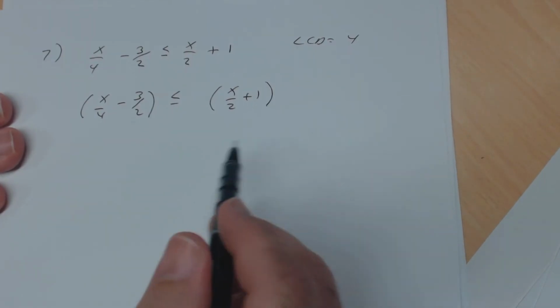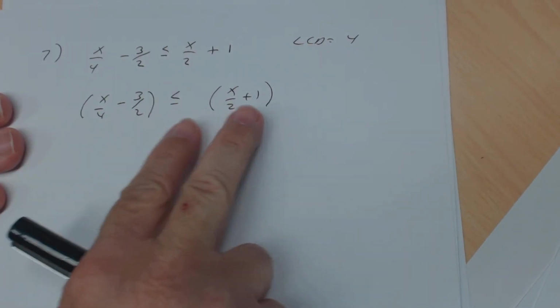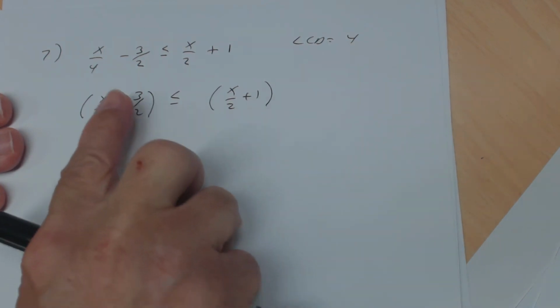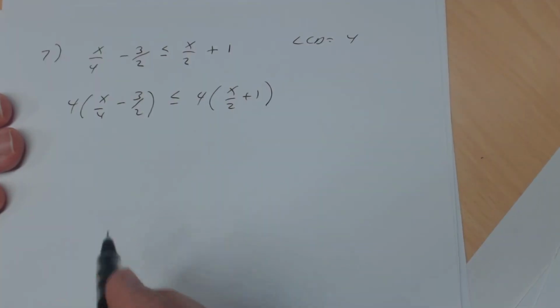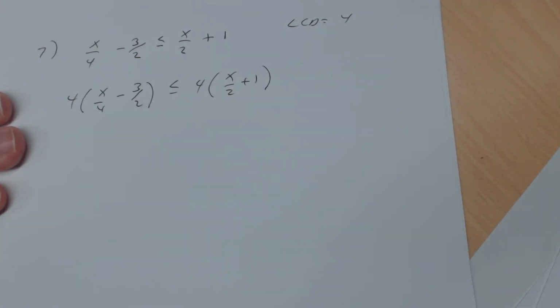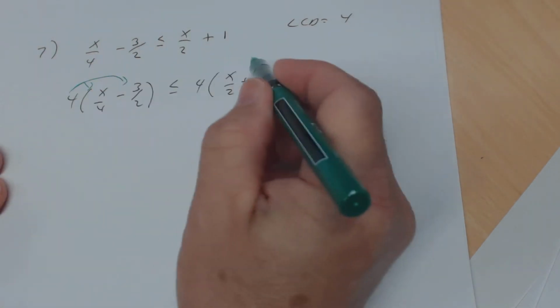Right, just like this. Because you're going to multiply both sides by the LCD so you can clear your fractions. So you multiply both sides by 4, just like that. And then you're going to use the distributive property. So you're going to distribute the 4.